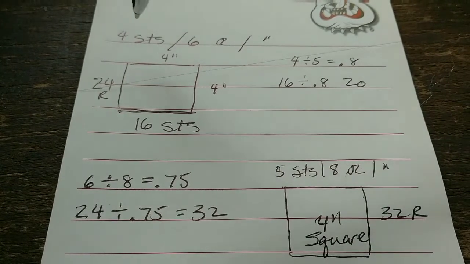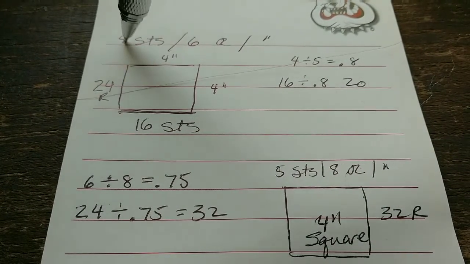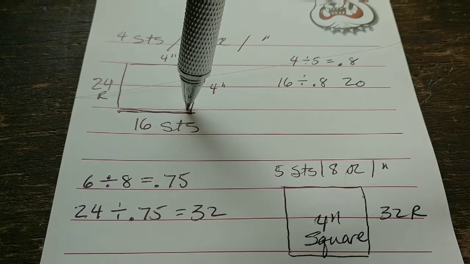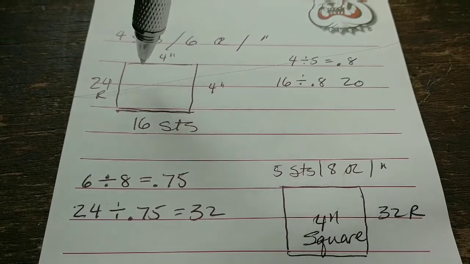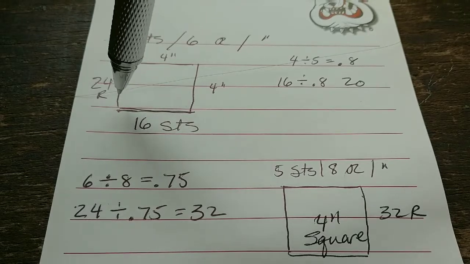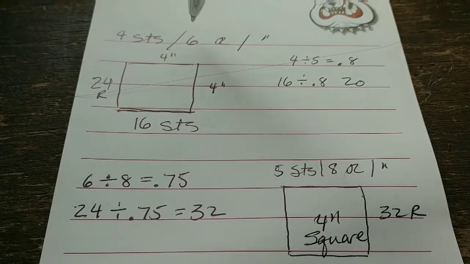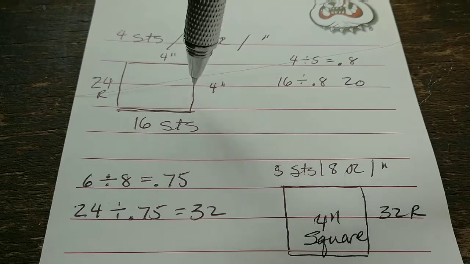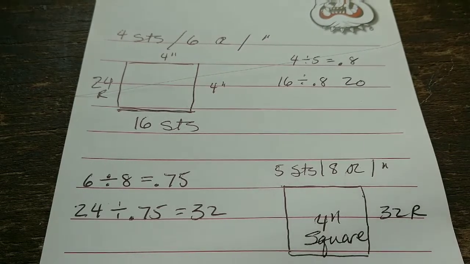The way we get that is multiply the 4 stitches per inch times the 4-inch width we want. 4 times 4 is 16. The 4-inch length we want, still number 4, but times the 6 rows per inch. And it's easy to see that will result in a 4-inch square.